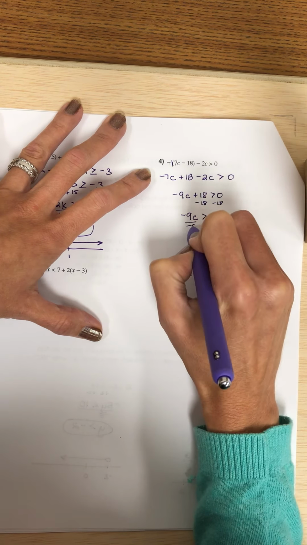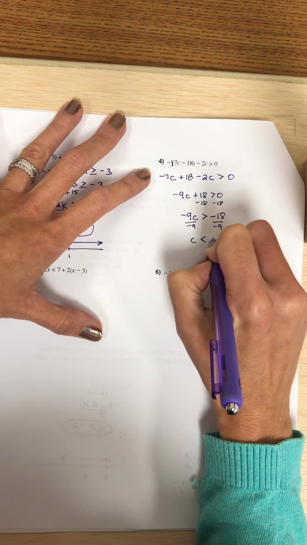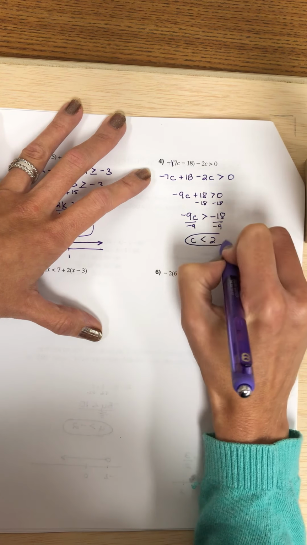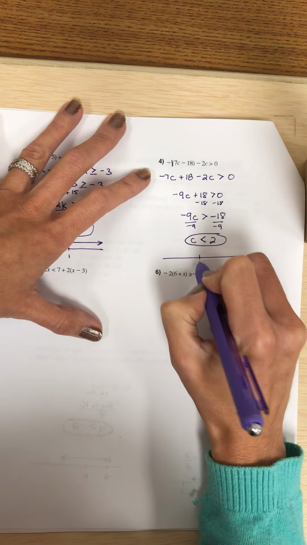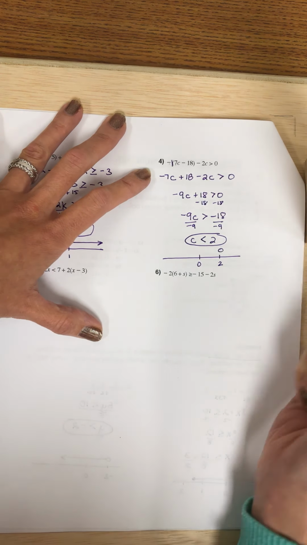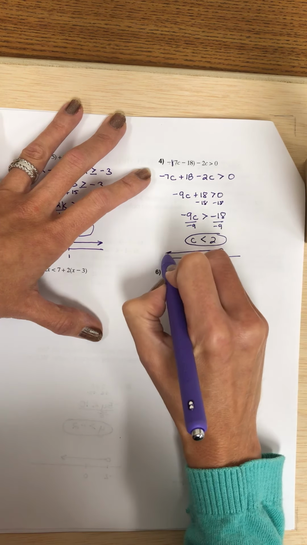Divide by negative 9. And since I'm dividing the entire inequality by a negative, I'm going to switch the sign. This becomes a positive. Switch the sign. Negative 18 divided by negative 9 is a positive 2. And here's 0. Here's 2. It's an open circle because 2 is not included. And c is smaller than 2, so all of these numbers.